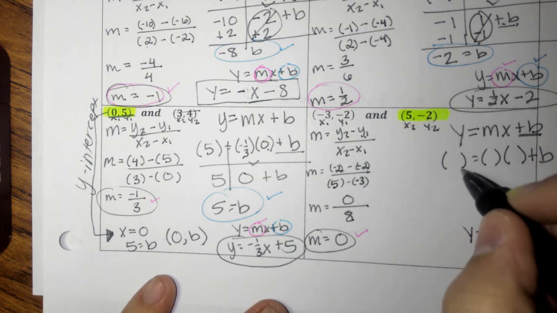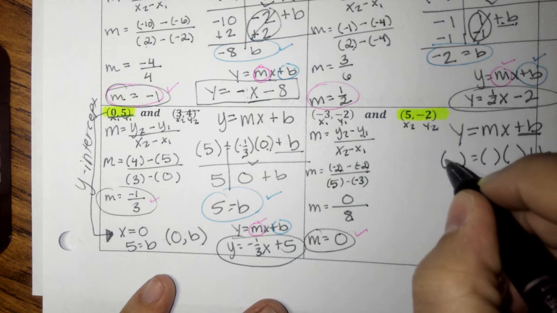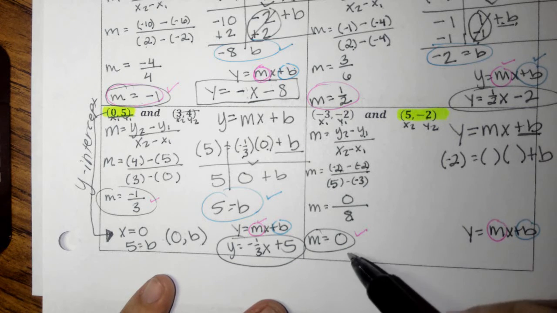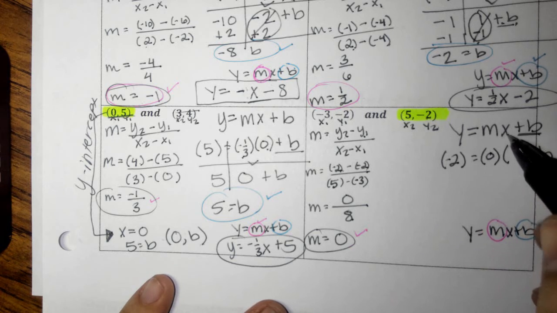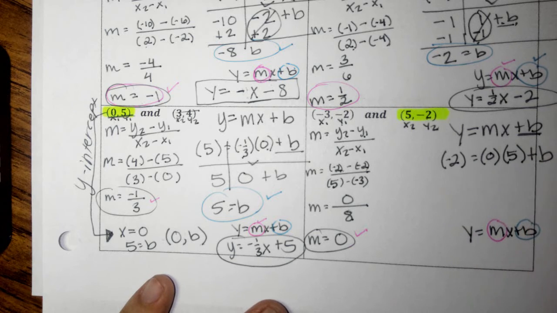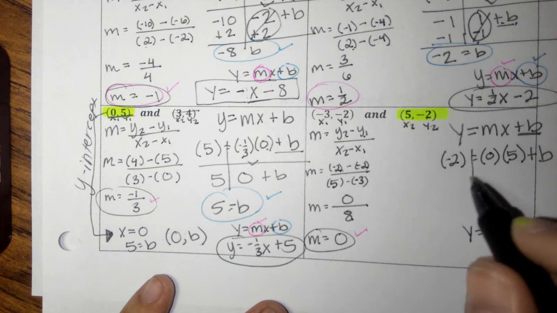This bubble is in place of y, and y is -2. This bubble is in place of m, and m is 0. This bubble is in place of x, and x is 5. And then b is what we're solving for.